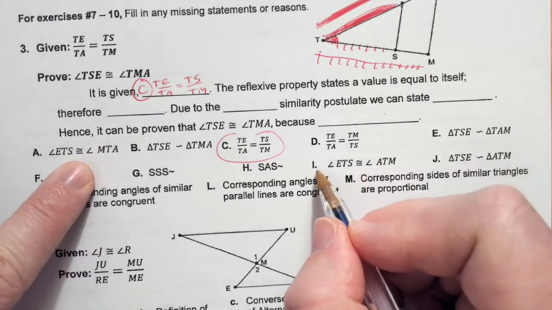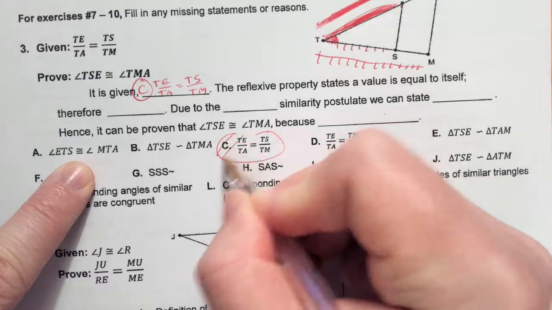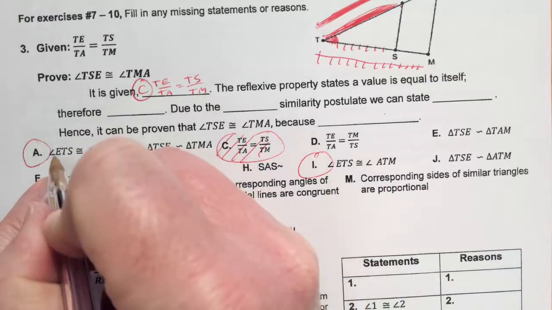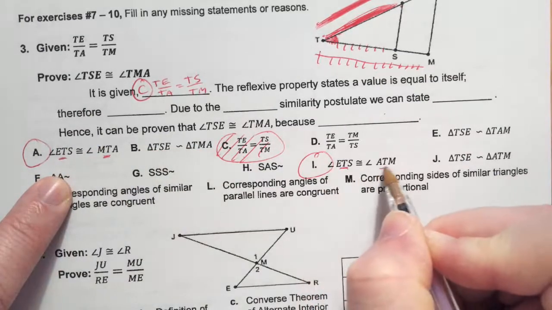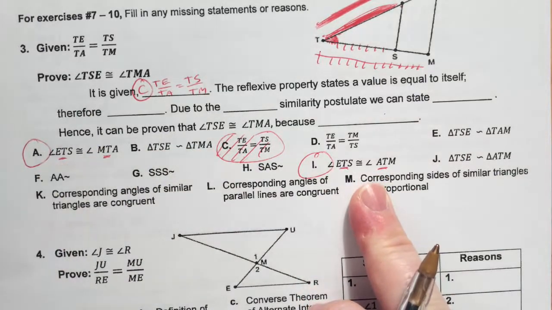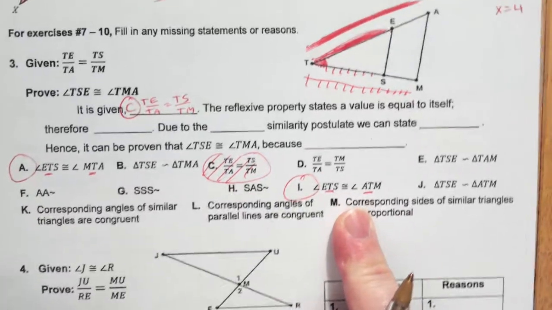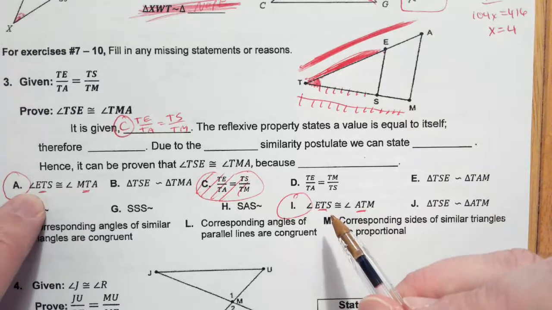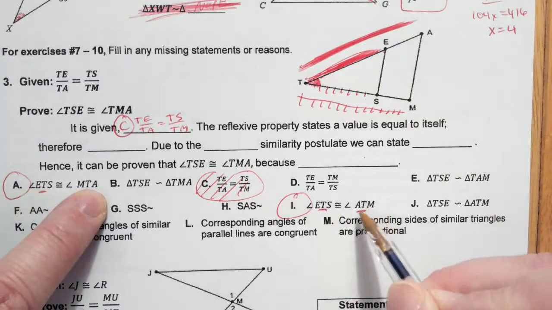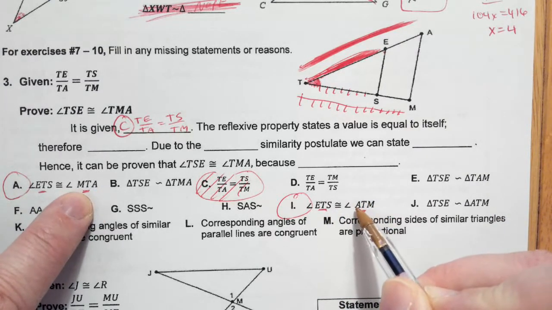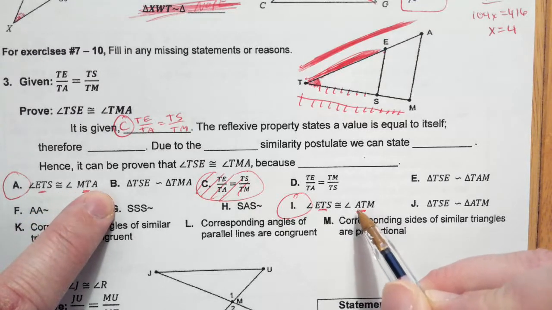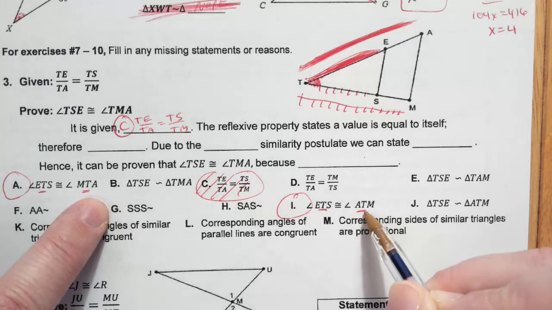There's angles here. We already took care of this one, so we're either talking about this one or this one, and both of them have the T in the center. So both of them have the possibility of being what we're talking about. We have to figure out which one they want. Both of them said ETS. So what's the difference between these two? One says MTA and the other one says ATM. They're backwards from each other.